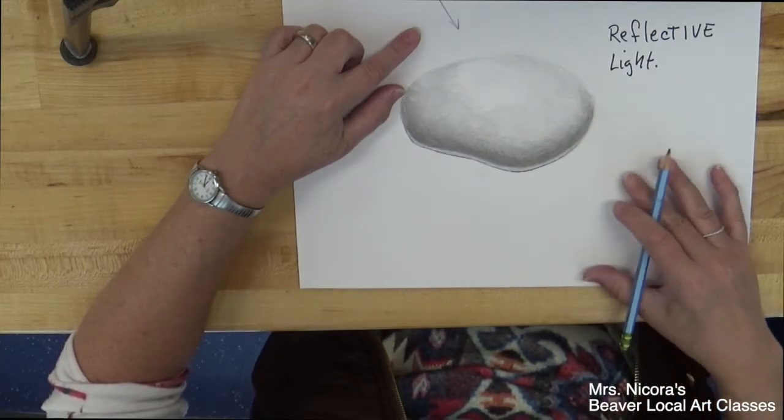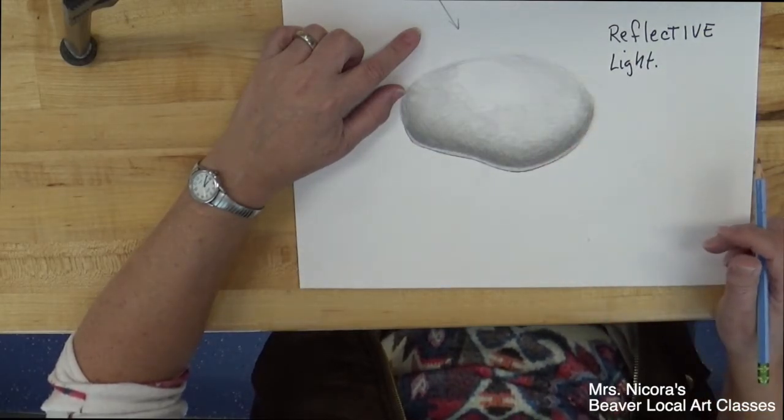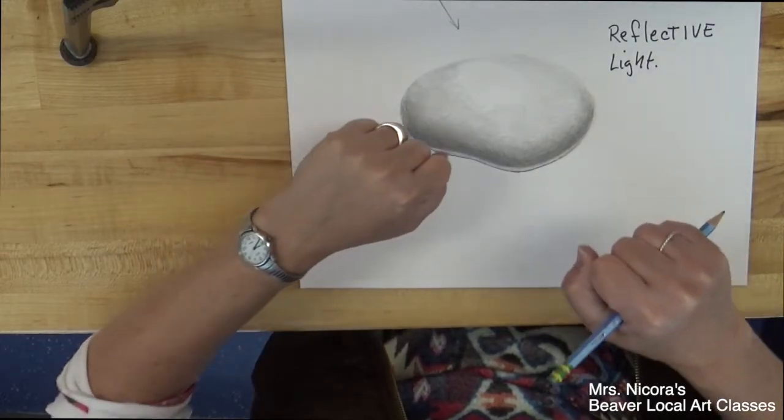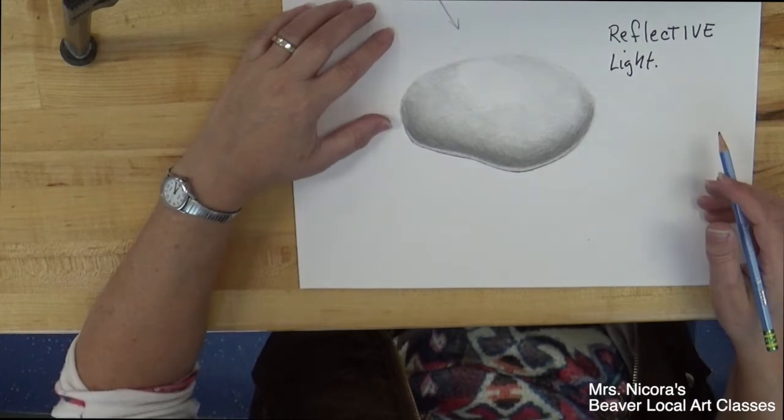There may be another object over here that it hits and bounces to it. If two shapes are floating around in space, they may bounce light back and forth and shadows.